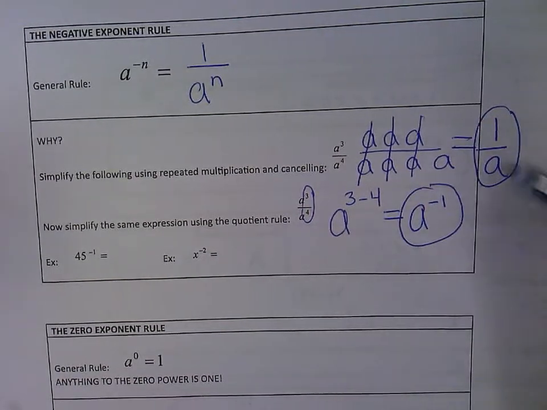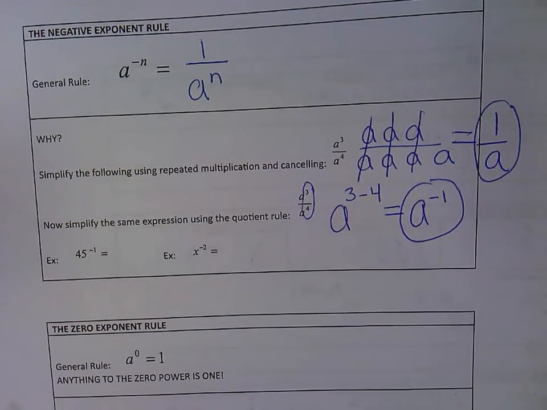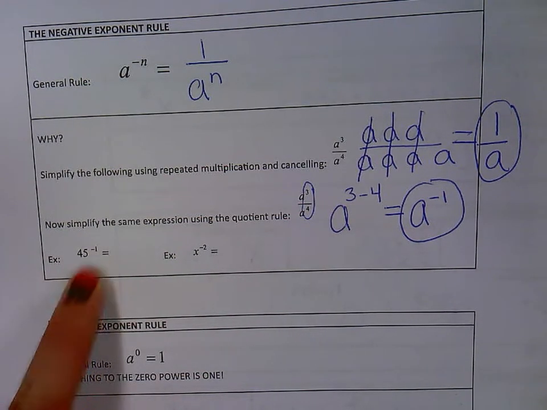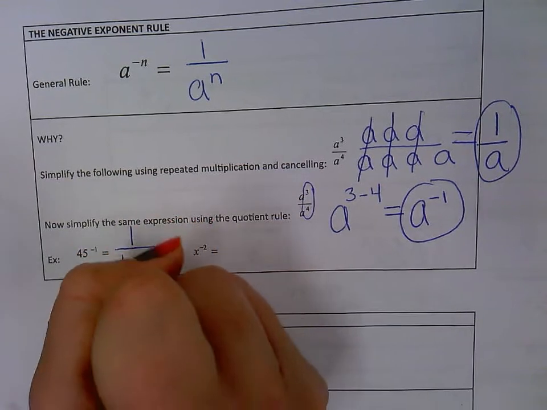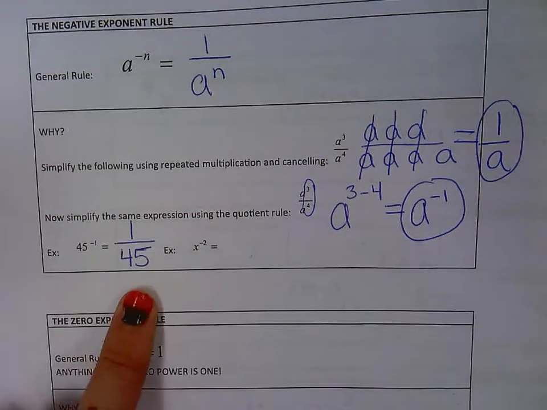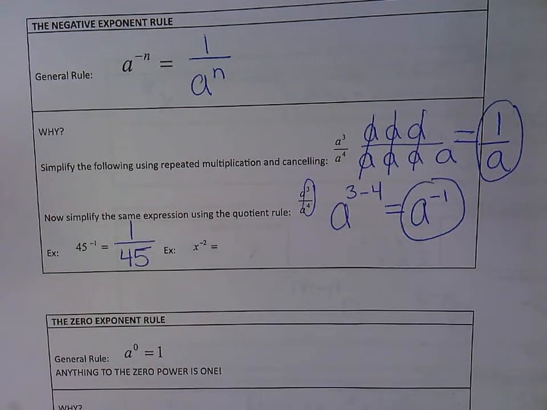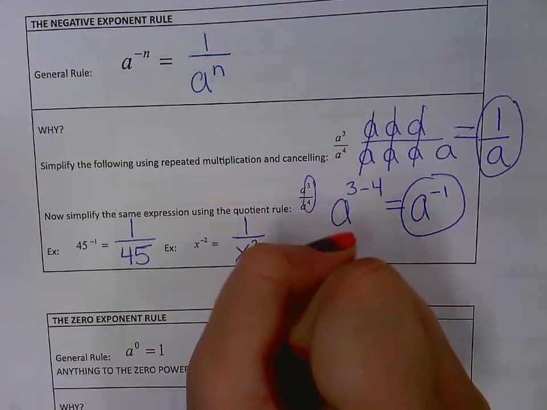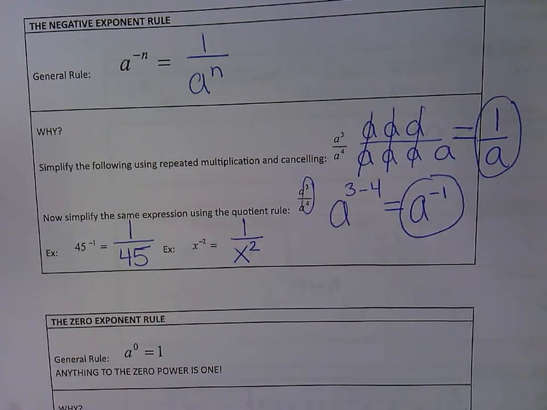Didn't I just show that those things have to be equivalent? A to the negative 1st power has to be 1 over a. So they are the reciprocal of each other. If you have 45 to the negative 1st power, you just have 1 over 45. There's no negative sign. The negative just is the reciprocal. So leave it positive. And then this would just be 1 over positive x squared. You're just taking the reciprocal.